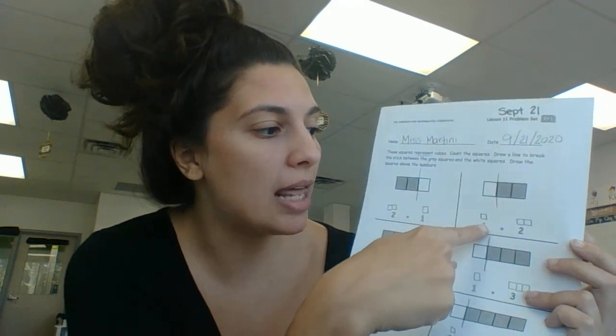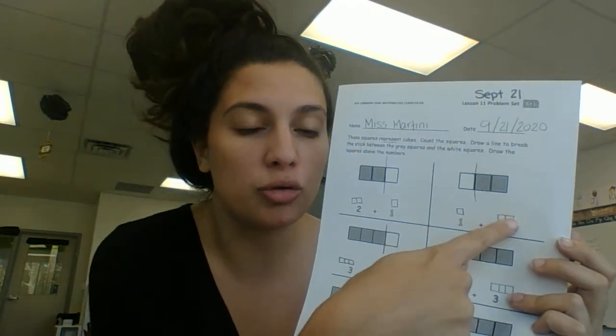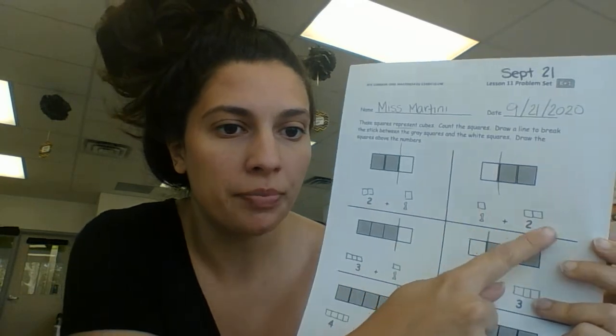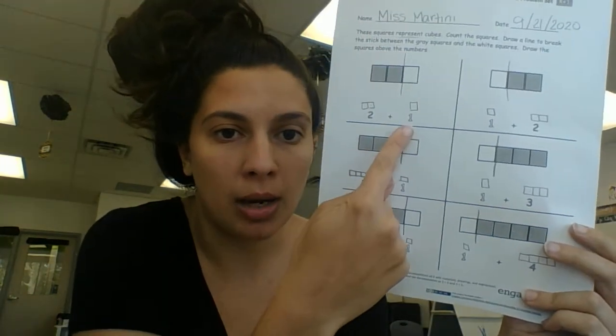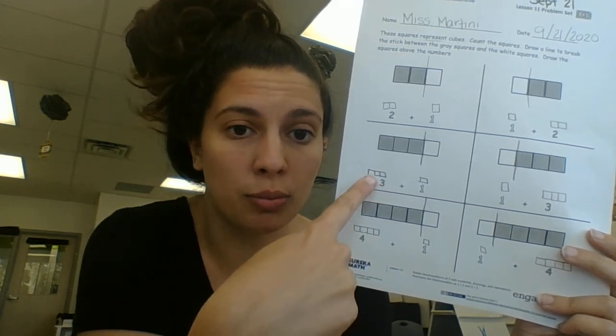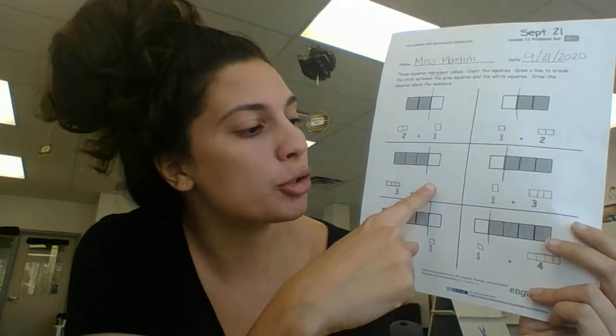So I drew a line between them, and then it said, draw the squares above the numbers. So above these numbers, they wanted us to draw squares. So if this was the number 1, you draw 1 square. Number 2, I drew 2 squares. So I keep going. I broke the line here as the number 3. So I drew 1, 2, 3 squares. Then the number 1, drew 1 square. On to my next one.